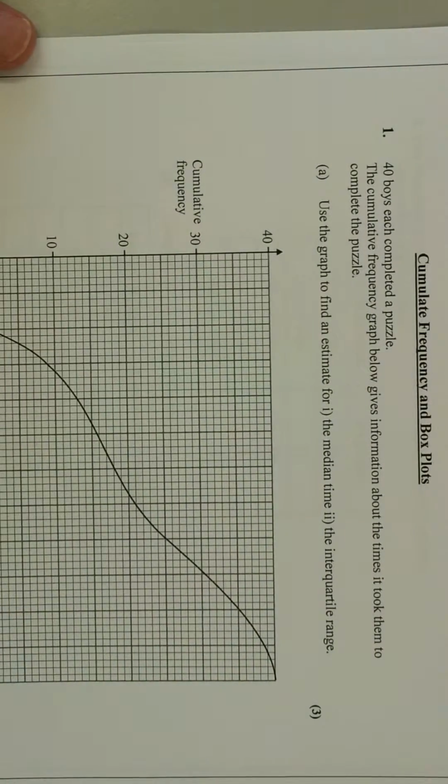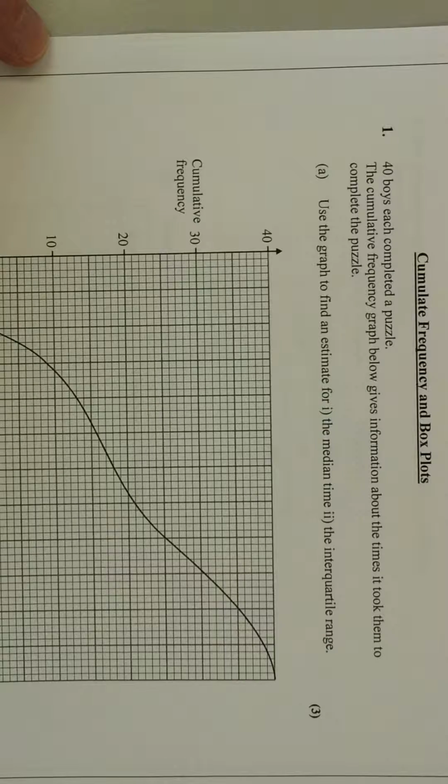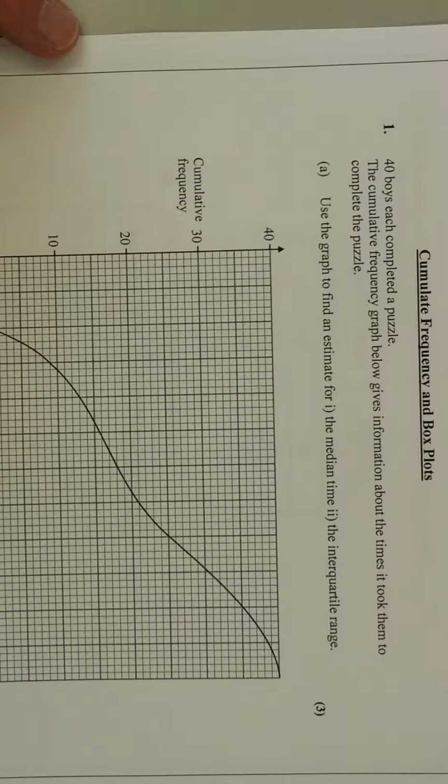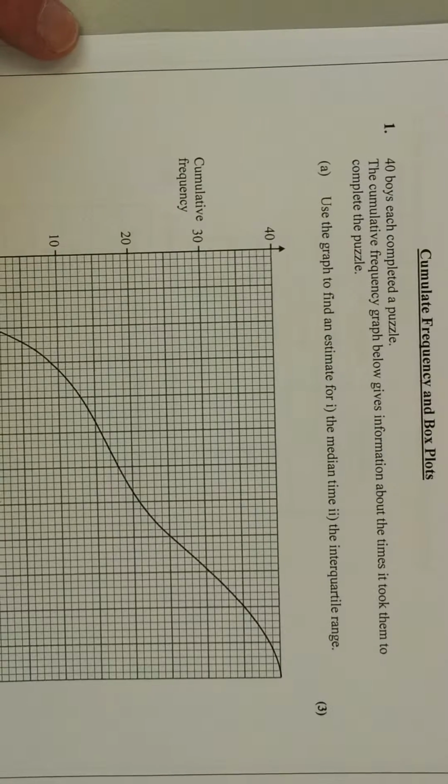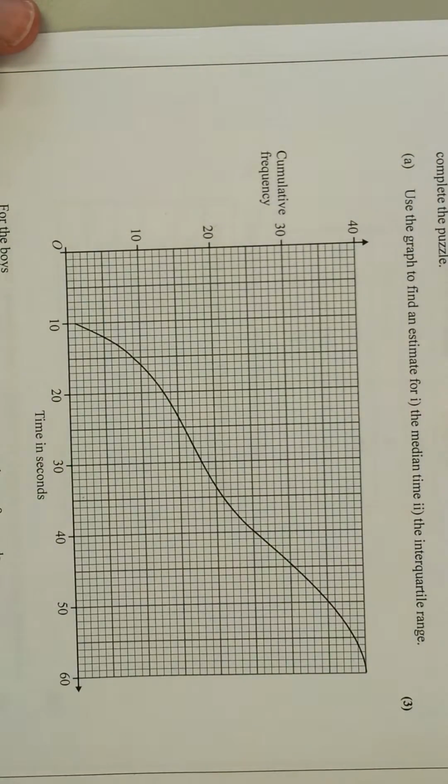Hi, these videos are all about cumulative frequency and box plots. The reason why I've done them together is that a lot of the information can be transferred from one to the other and it's a lot of the same thing. Okay, this is a cumulative frequency curve.